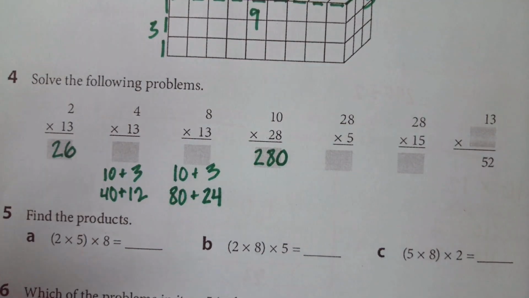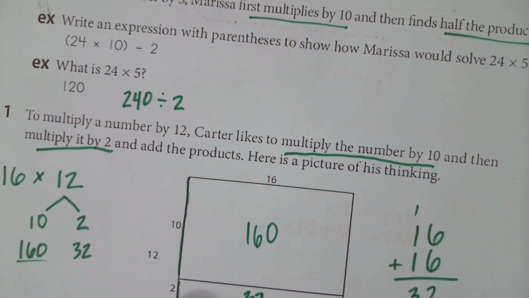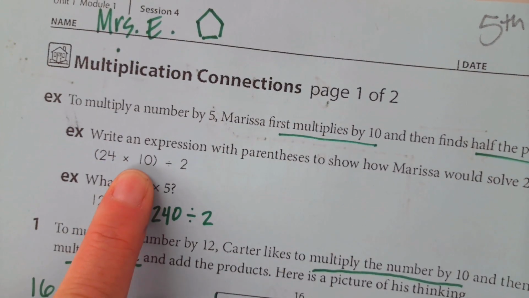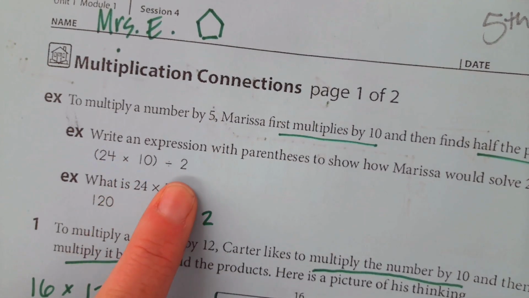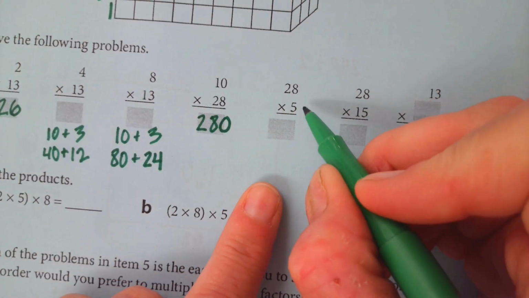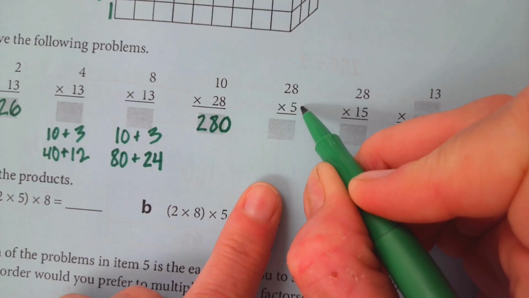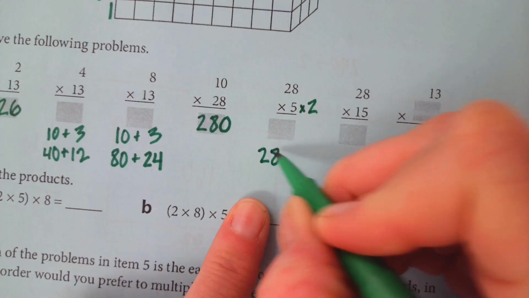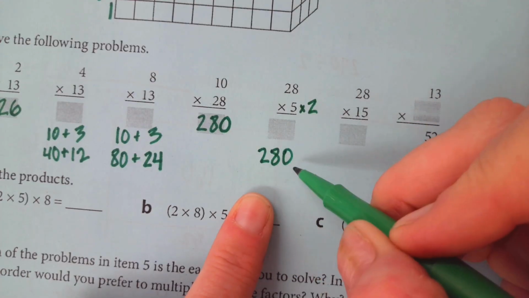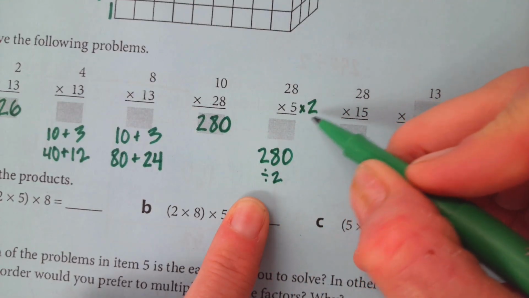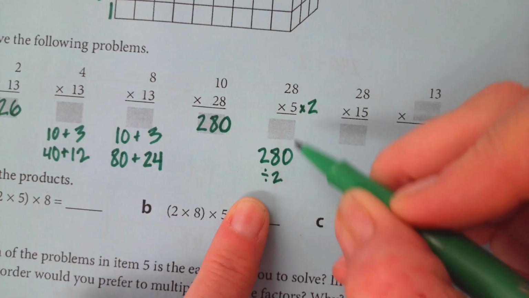Okay, let's try taking it apart. Oh, now this, wait a second. I can use the trick from the beginning, Marissa's trick. Anything times 5, I can just multiply it by 10 and then cut it in half. So let's try it. 28, instead of times 5, I'm going to double it to get times 10. So 28 times 10 is 280. And then I can cut it in half, divide by 2. If I multiply by 2, I can then divide by 2 and it stays the same.